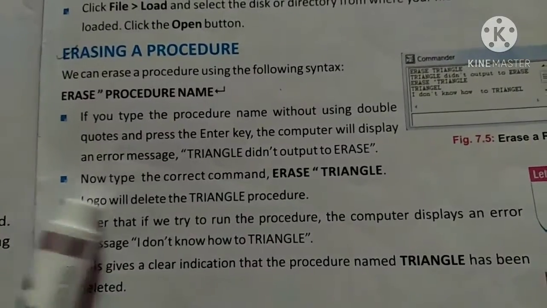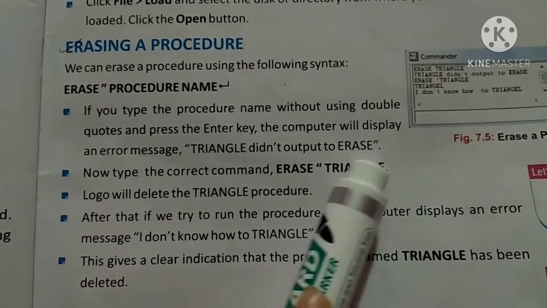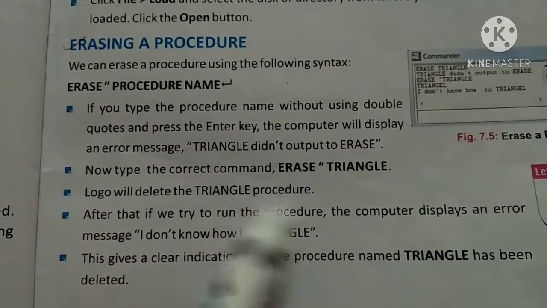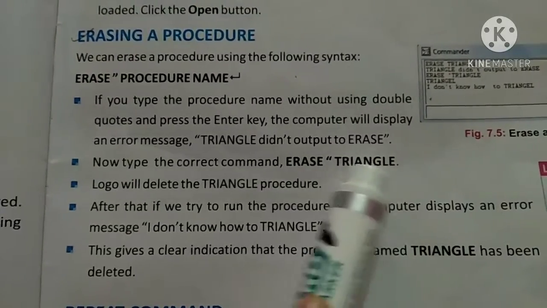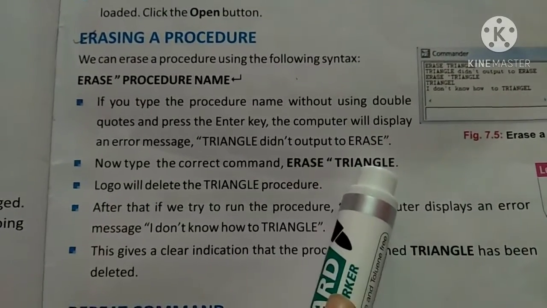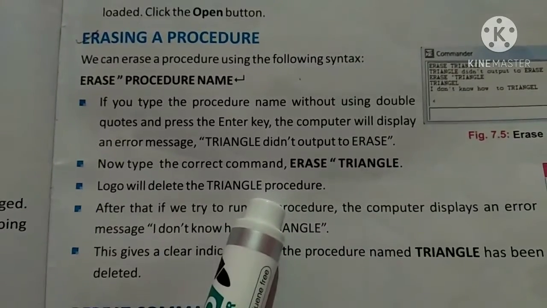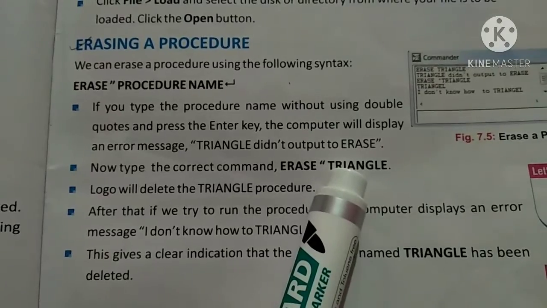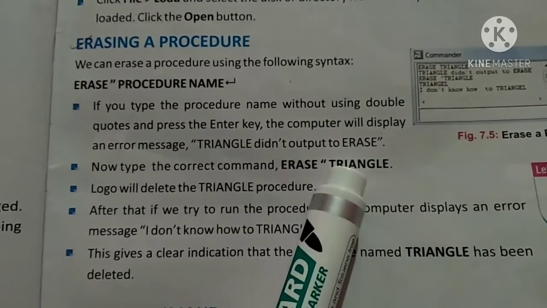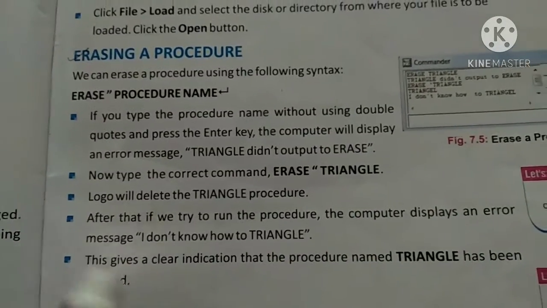Now type the correct command: erase, double quotes, triangle, and press enter. Logo will delete the triangle procedure. Okay, now we have given the correct command. Erase, double quotes and triangle. Logo will delete the triangle procedure. According to the procedure name you have given, it will erase that procedure.